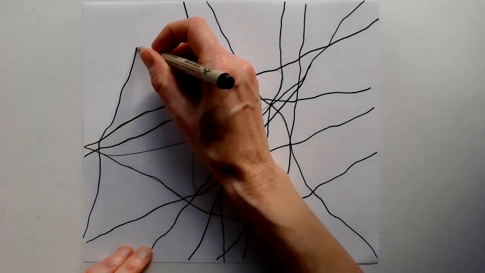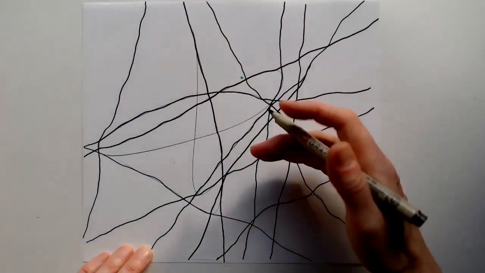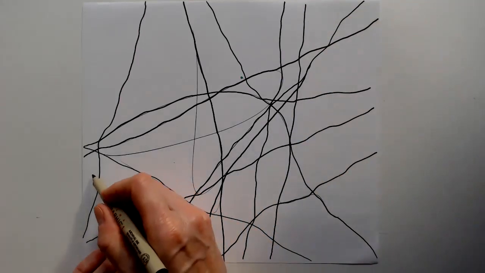You can draw lines where they don't exist, just making this drawing on the page uniform.